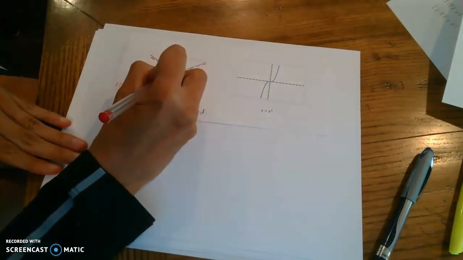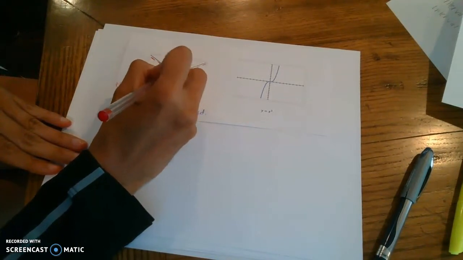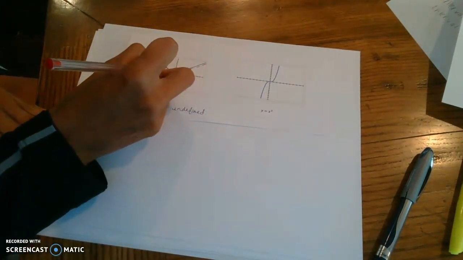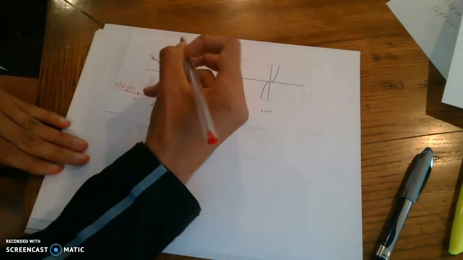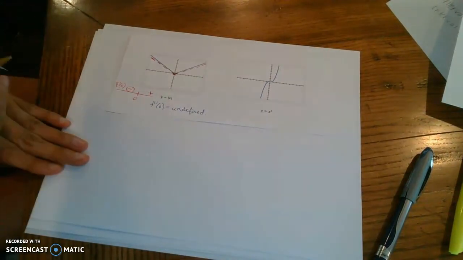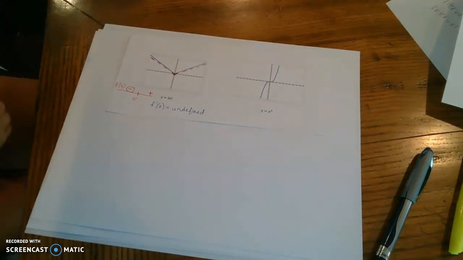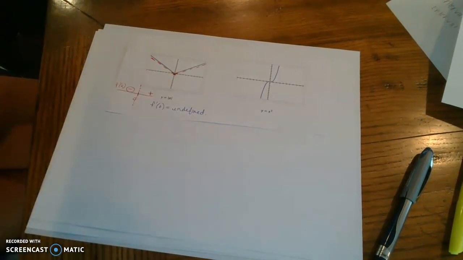But why I cannot say that the derivative here is 0? The reason is if I go to 0 from the left of this point and create a tangent line right there, it's negative. But if I go to the right at 0, it's positive. I get 2 different values for the same x value. That is what we say when the first derivative is undefined.